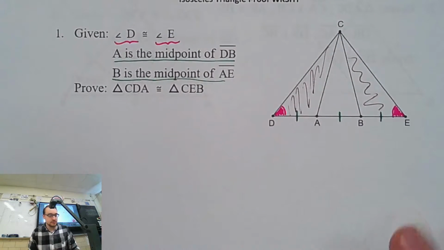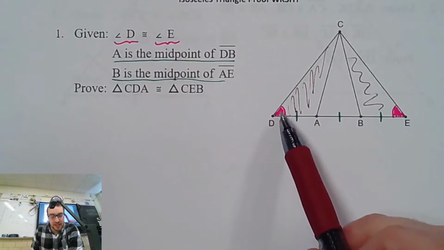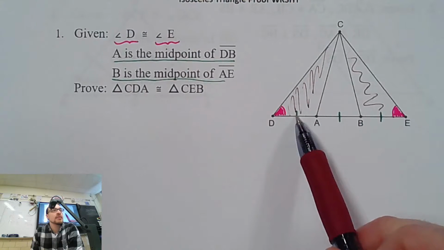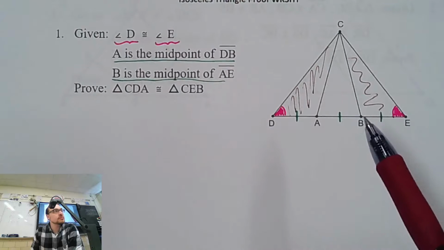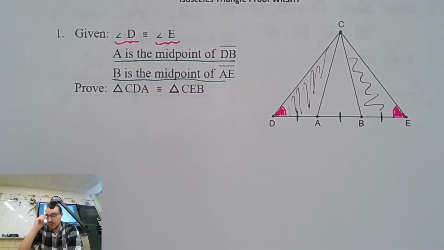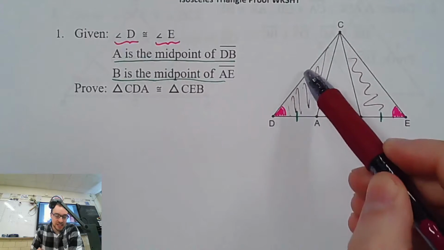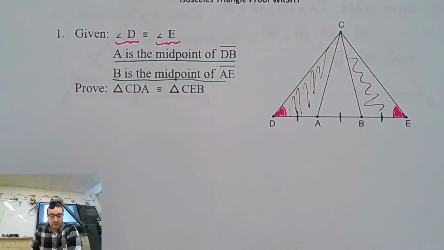Well, do we have enough information to do so right off the bat? No, we've got an angle and a side. So if we can get another angle, we're good, right? Because then we'd have angle, angle, side. If we can get this side, then we get side, angle, side, right? So how can we get some more information about these triangles?